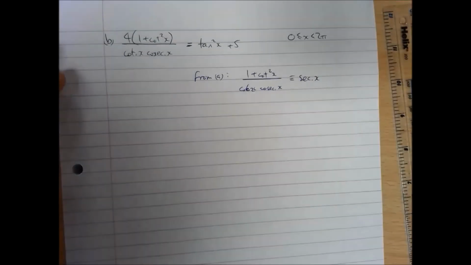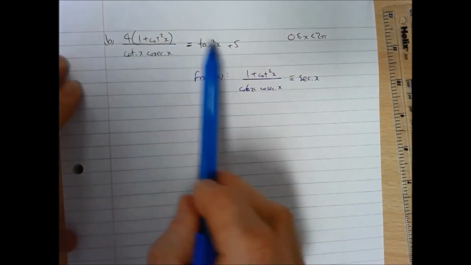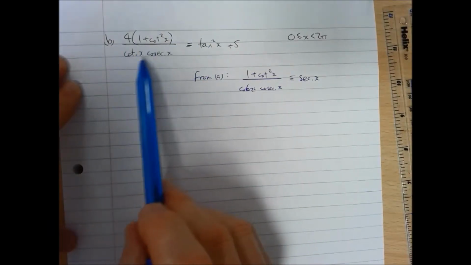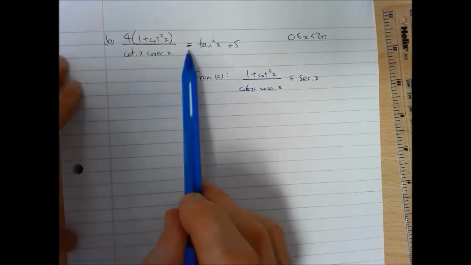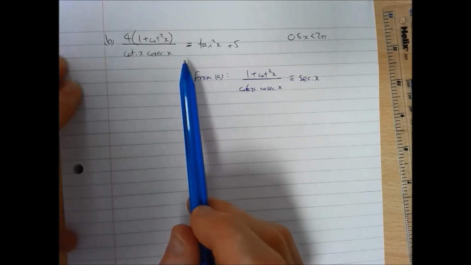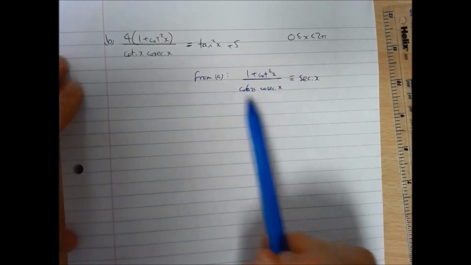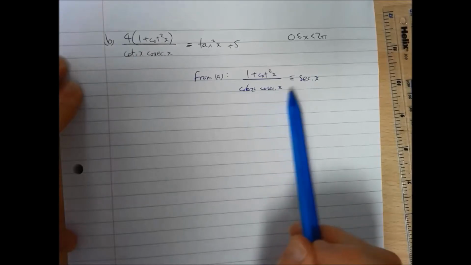Okay, question 5b. The question here is to solve an equation: 4 times (1 plus cot squared x over cot x cosec x) equals tan squared x plus 5. Now it was a hence question, so that tells you you're supposed to be using your answer from part A. The result from part A was this identity, 1 plus cot squared over cot cosec equals sec.